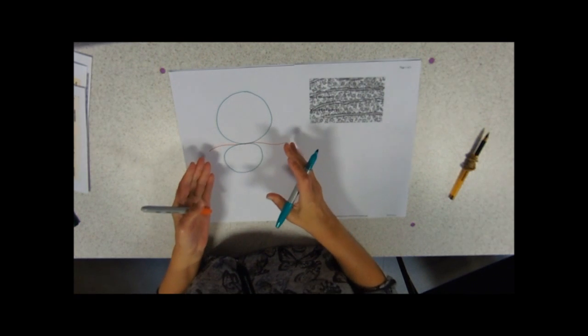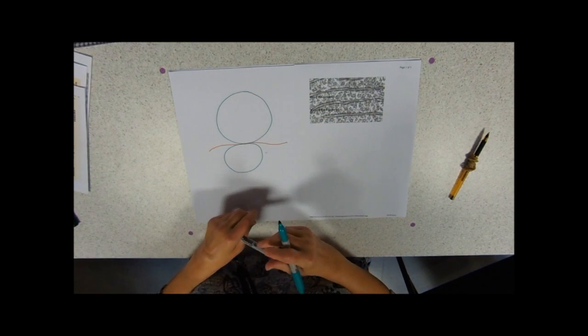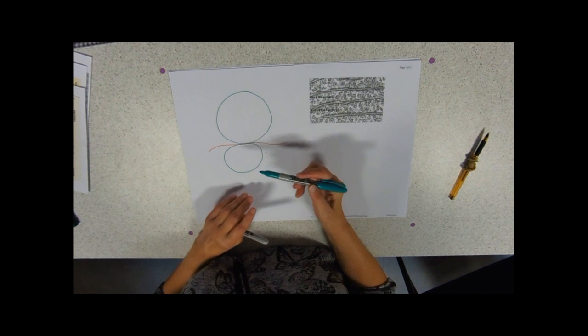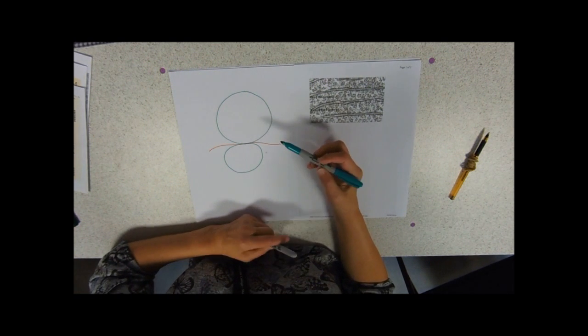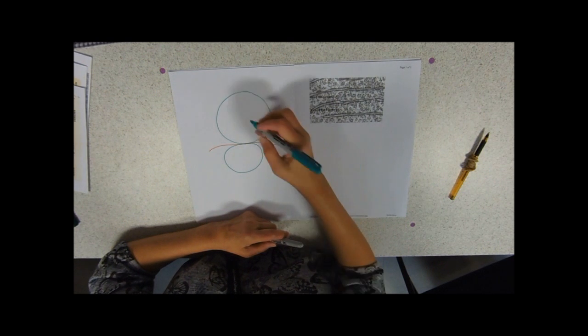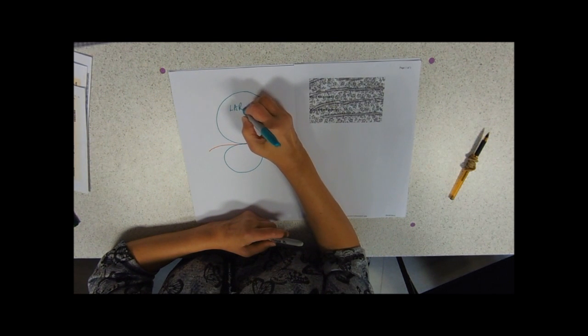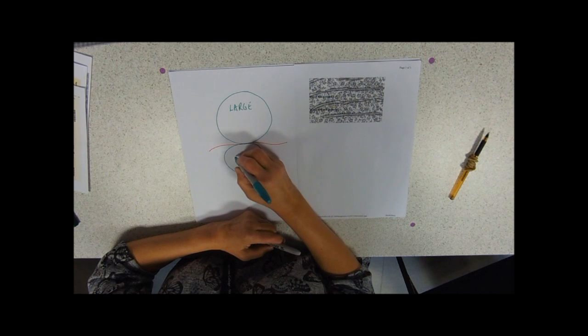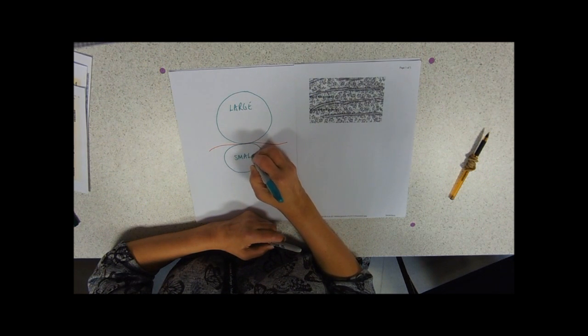So messenger RNA, you remember, leaves through the nuclear pore. And you'll remember from the video on the nucleus that ribosomes are made by the nucleolus. So they've got a large subunit and a small subunit.